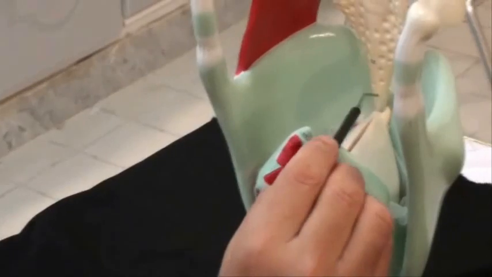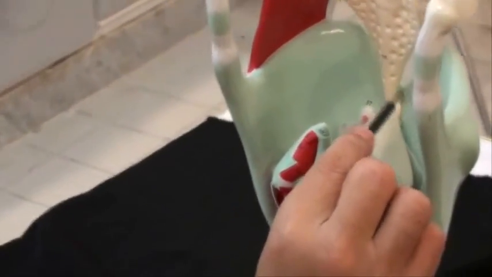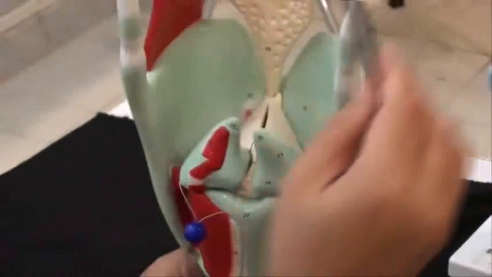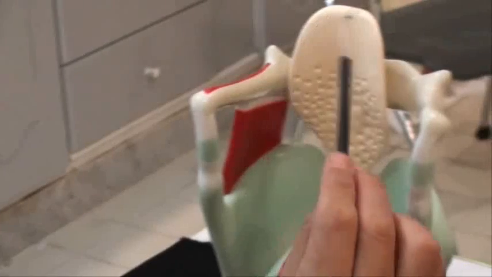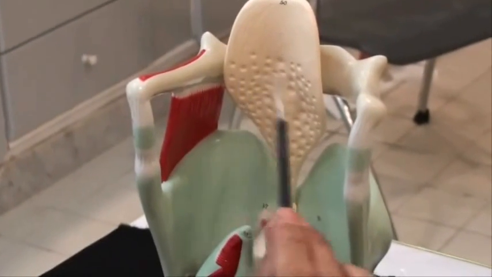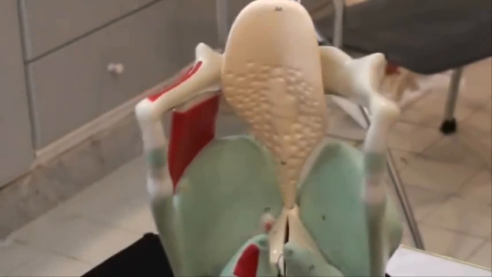And from the back of the upper border of the middle line of the thyroid cartilage arises the epiglottis, which is a yellow elastic cartilage, with the shape of a leaflet-shaped cartilage.